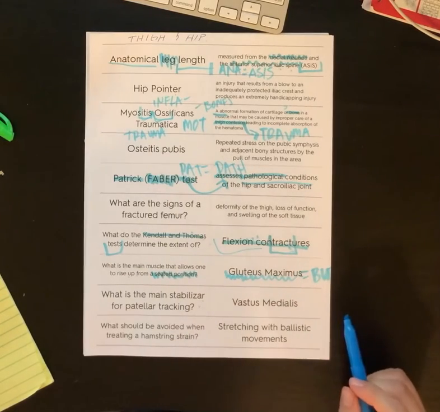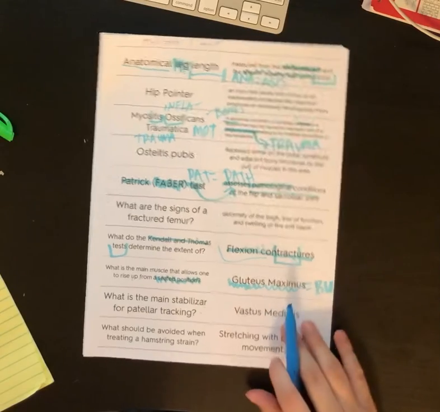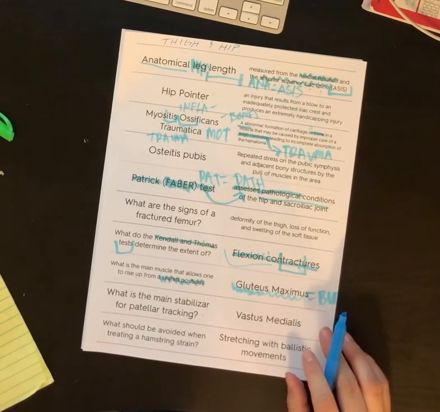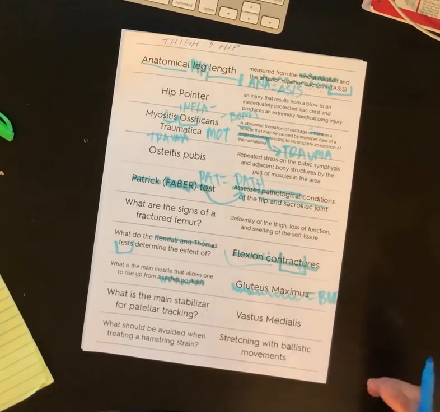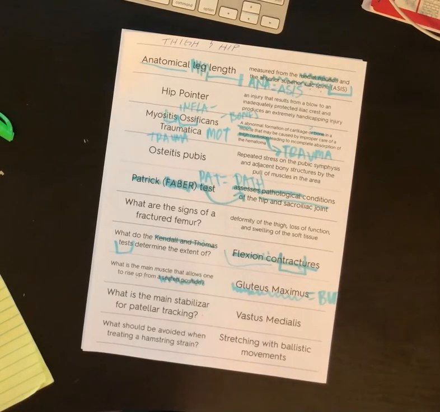So right here off the bat, if you don't know one of these, it's really going to be one you're just going to have to remember. But to me, seated position, what are you going to use the most? You're going to use your gluteus maximus, and it allows you to get up, because without that, you're just going to be stuck in your seat.